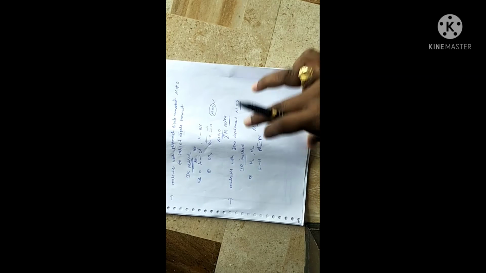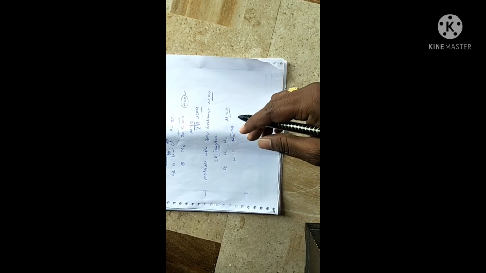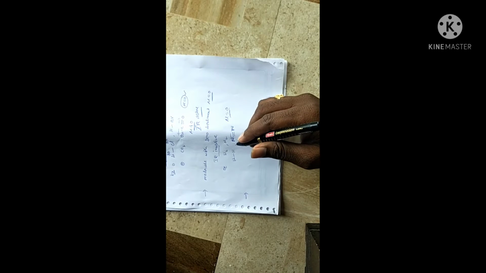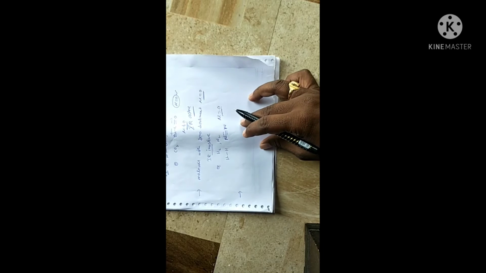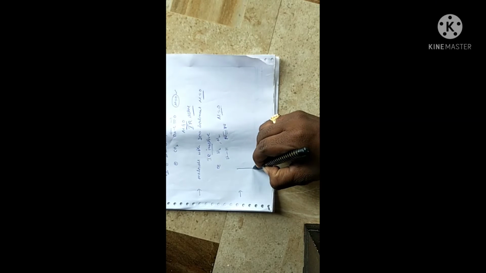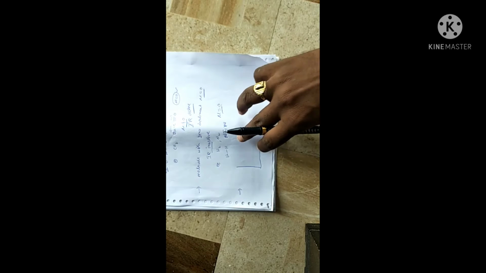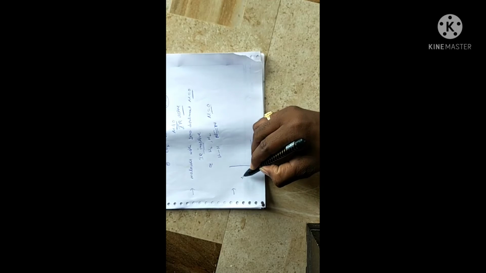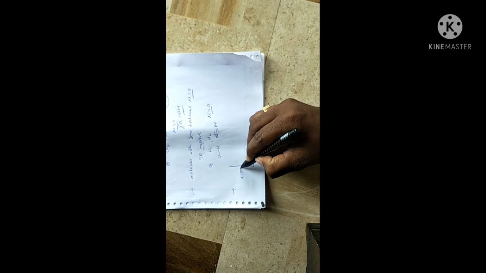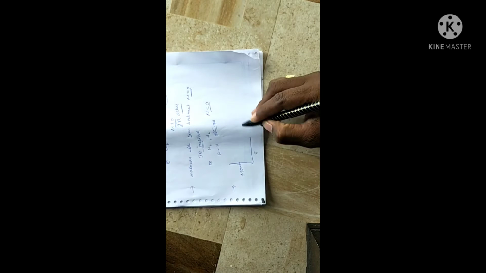And this is an IR spectrum. This IR spectrum is a two-dimensional spectrum, and in this, on the y-axis we are taking the percentage of transmission, and this is the wave number.